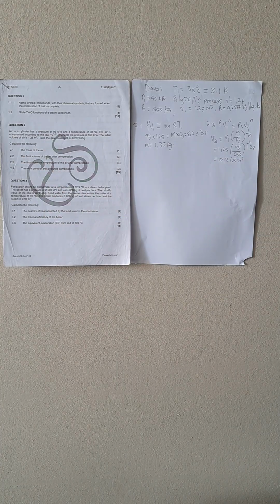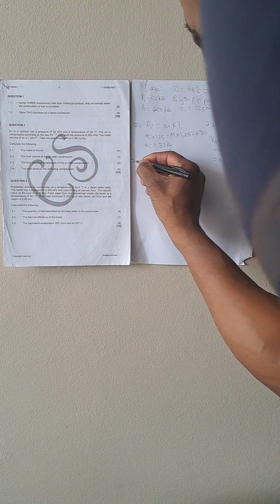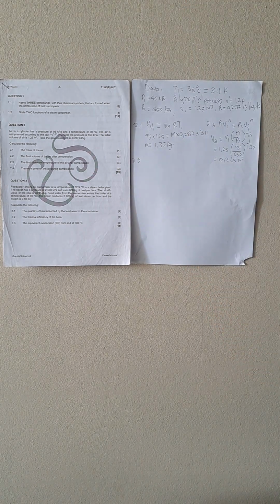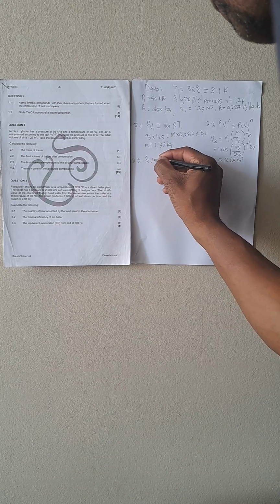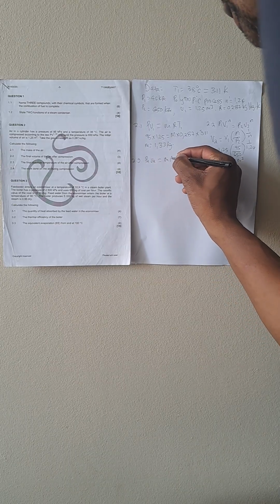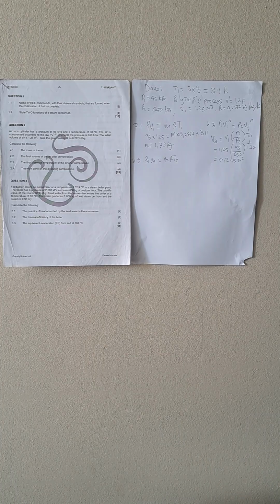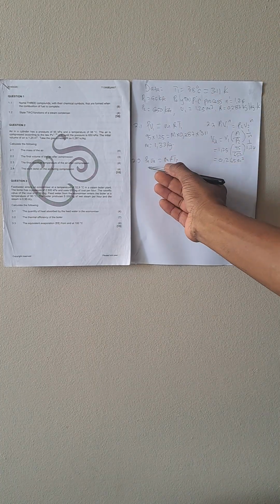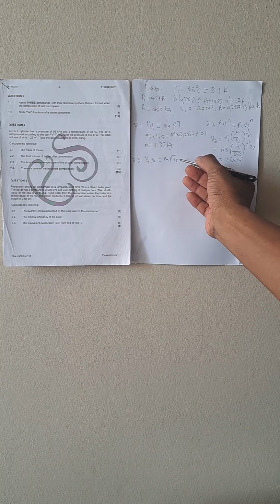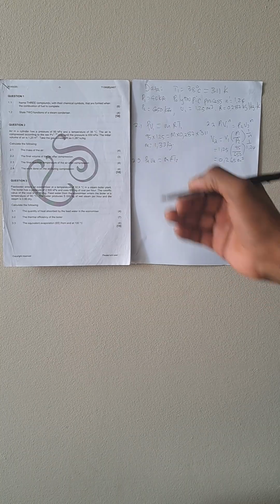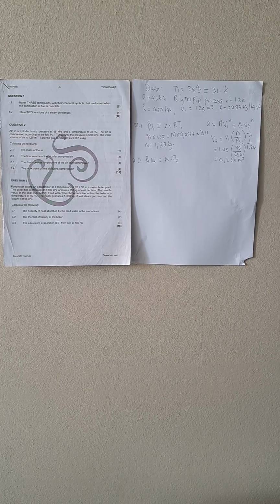Now we have our 2.3. They want us to calculate the final temperature of air after compression. We have a number of formulas which you can use. P2 V2 equals MRT2. If we use this one, it will work because we have our P2, V2, our mass which we've calculated, and our gas constant, so we can easily get our T2.